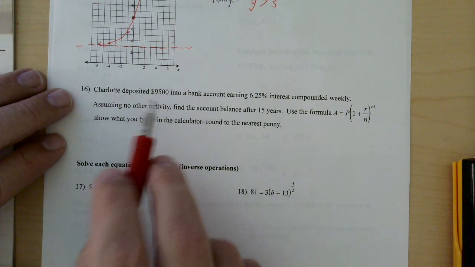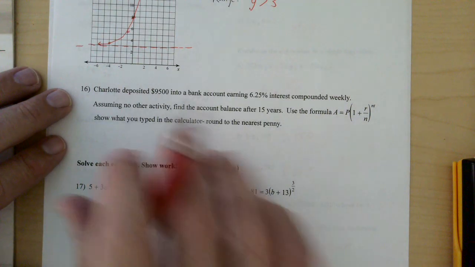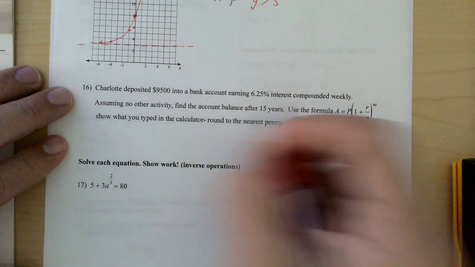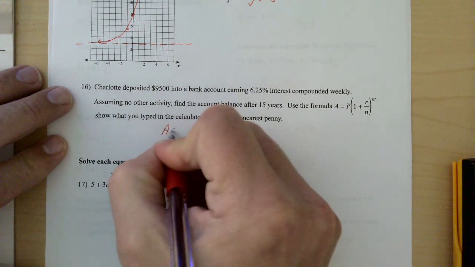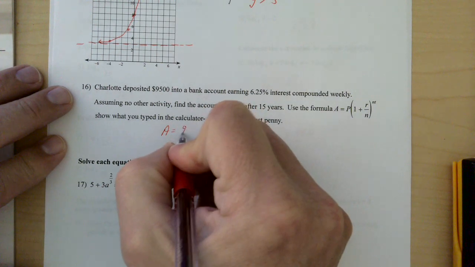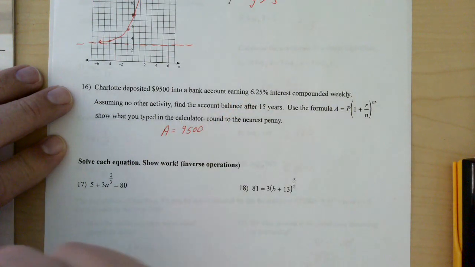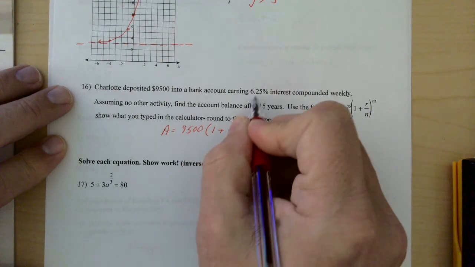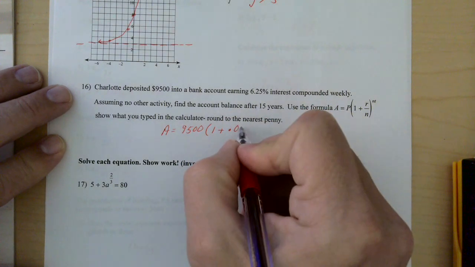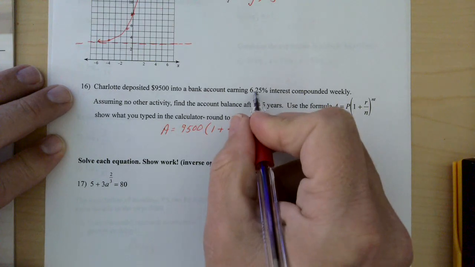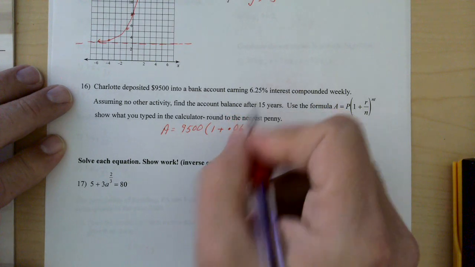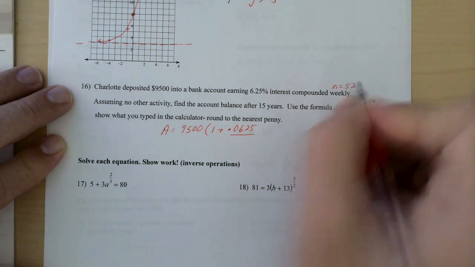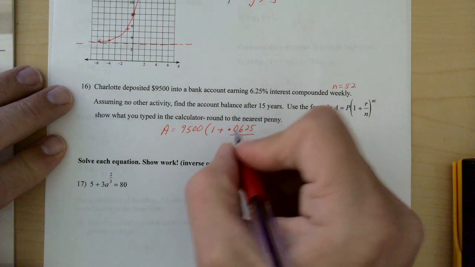This right here, I want to see what you type in the calculator. So write it down, then type it in the calculator, hit enter, and just round to the nearest penny. So we start off, your ending amount, what we're trying to find, starts out with taking $9,500 to the bank. It's 1 plus my interest rate. Just make sure you move this decimal point 2 places to the left. Okay, so it's 0.0625 divided by, in this case, weekly. You should know it's 52 weeks in a year.